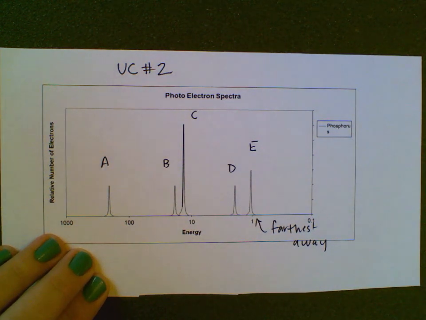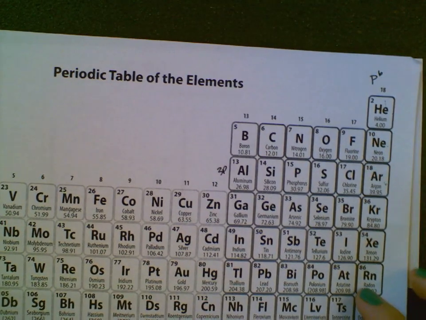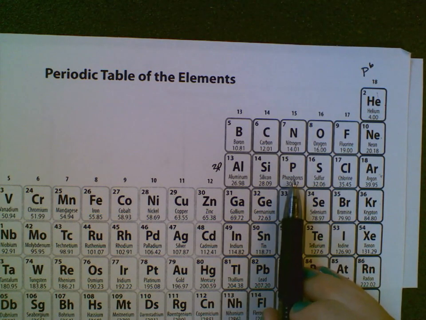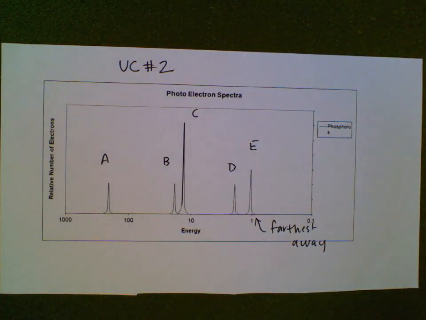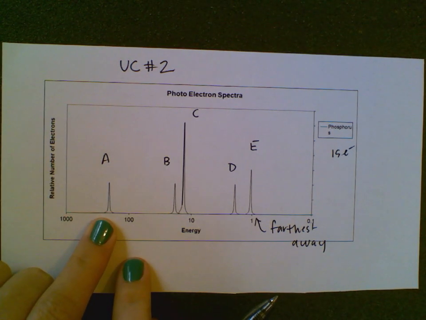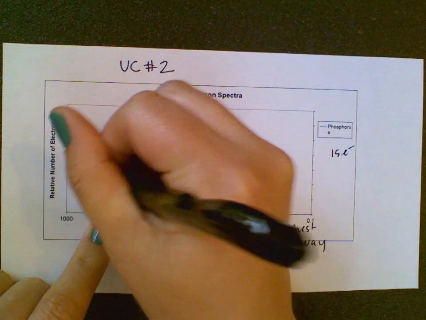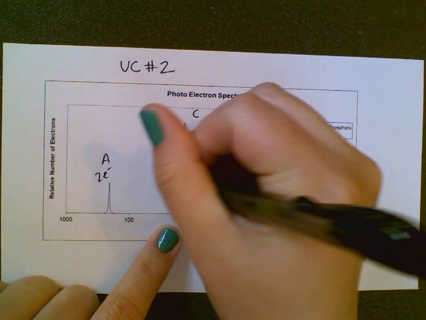The second question asks how many electrons are in peak E. So we have to do our figuring out like we did in question 1 and 2. So phosphorus has 15 total electrons. And if we look at our first peak that's closest to the nucleus, like I said, if it's not hydrogen, this first peak always has 2 electrons.